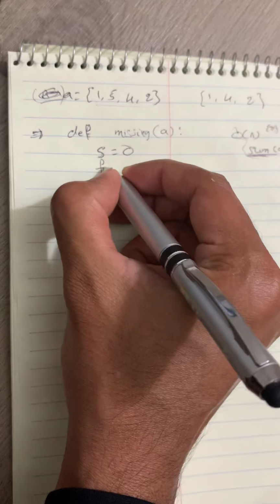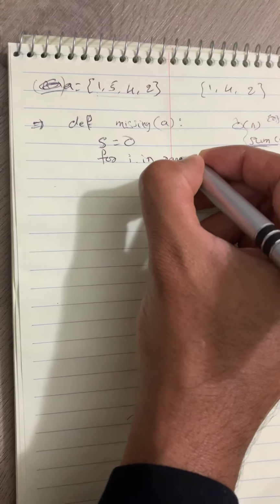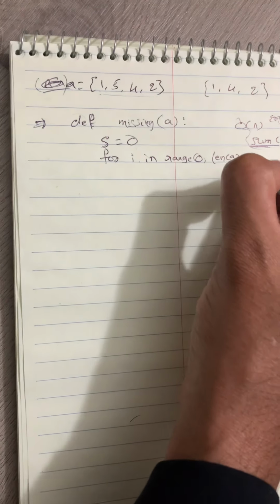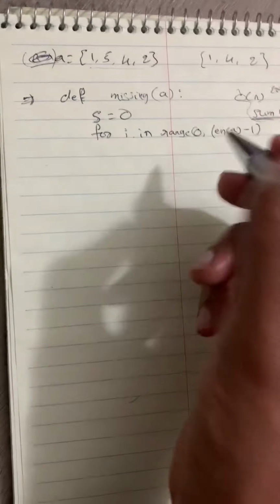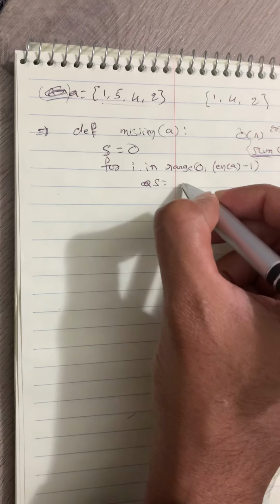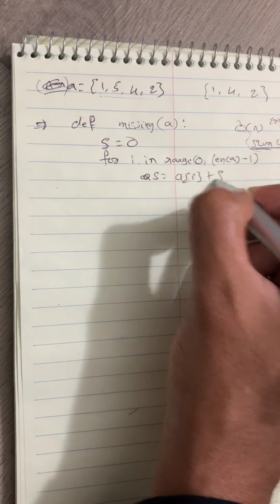So, for i in range 0 to length of a minus 1, each time I will just take s equal to a of i plus s.